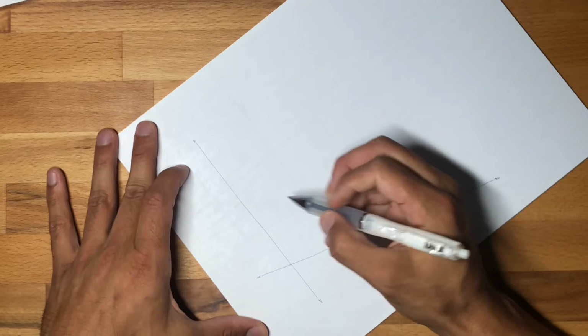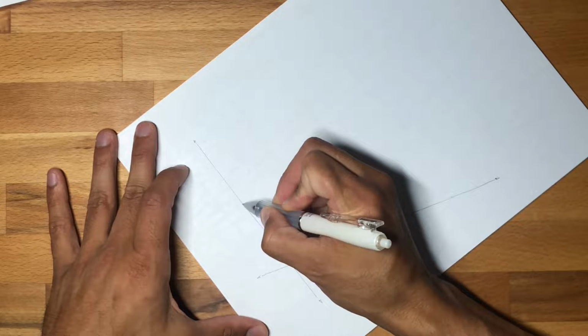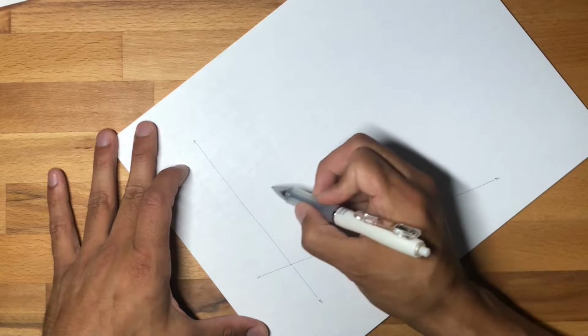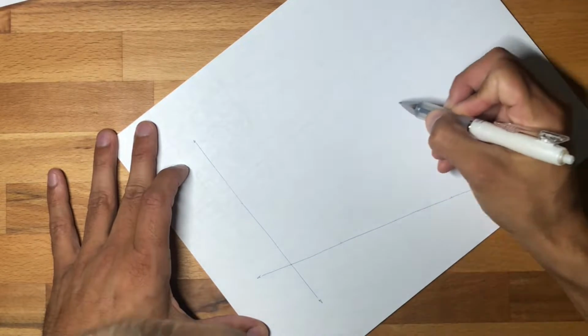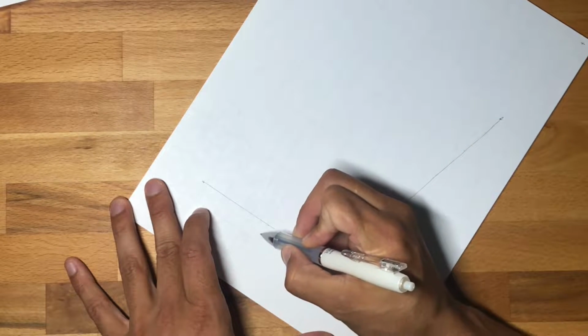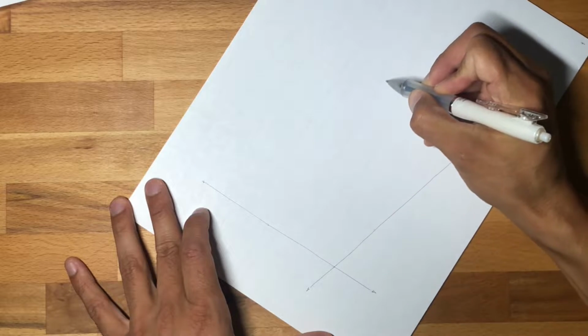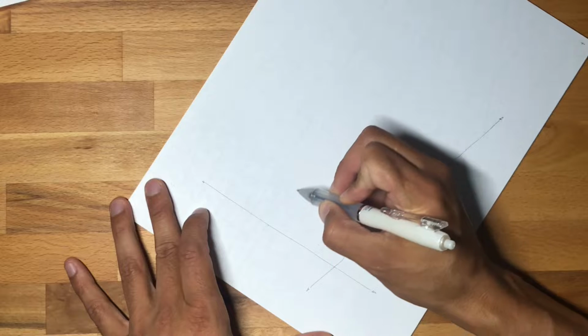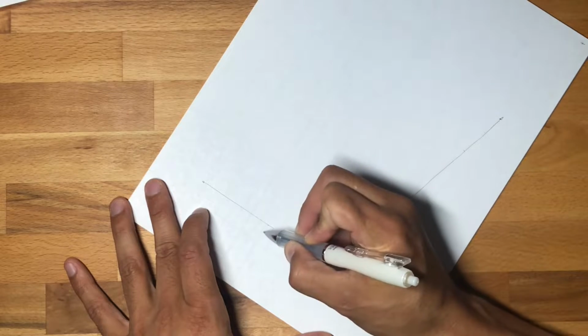So if I go from, say, here, I don't have any references for this one underneath, so I'm not exactly tracing a line, but I do want to make sure that these are in perspective with what I've set up here.